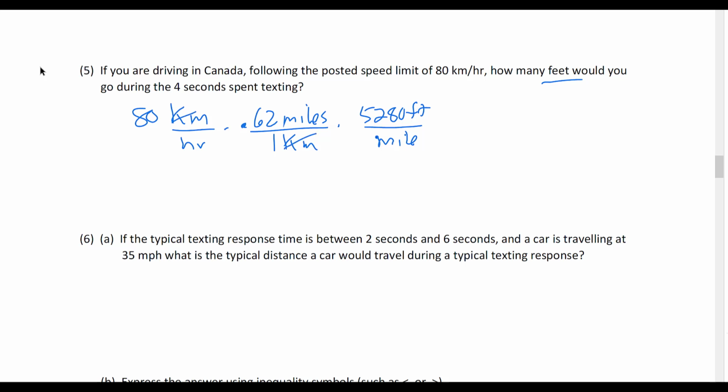So kilometers are gone, miles are gone. Then times again 1 hour over 60 minutes. And then times 1 minute over 60 seconds. Times 4 seconds.